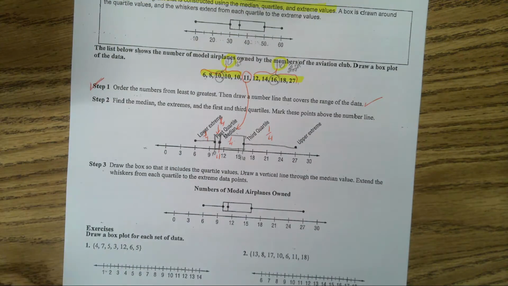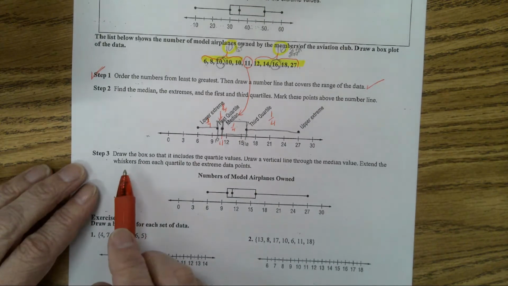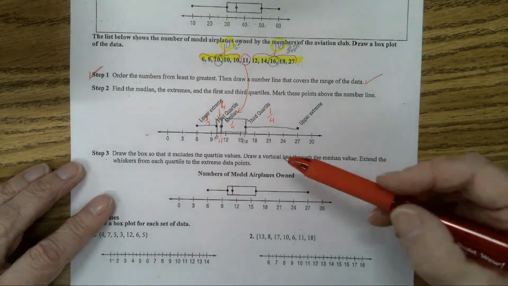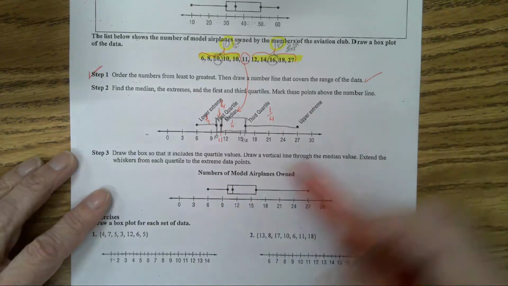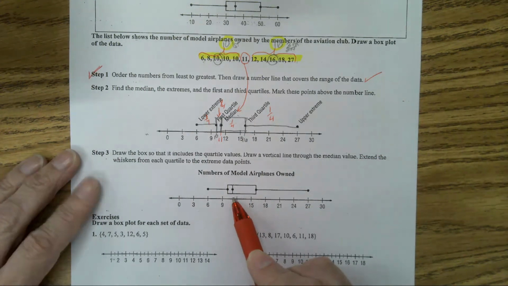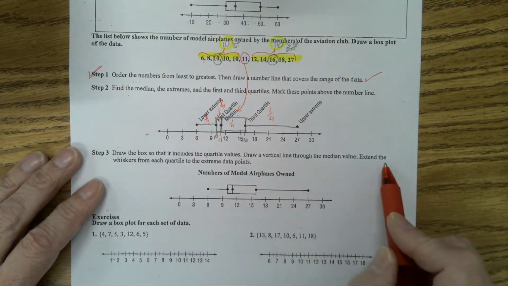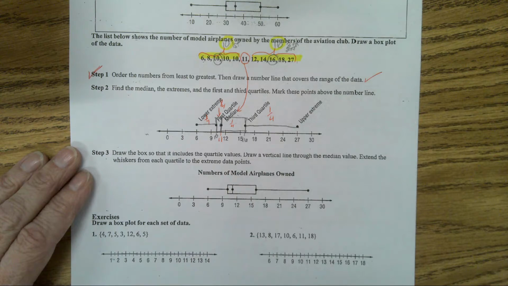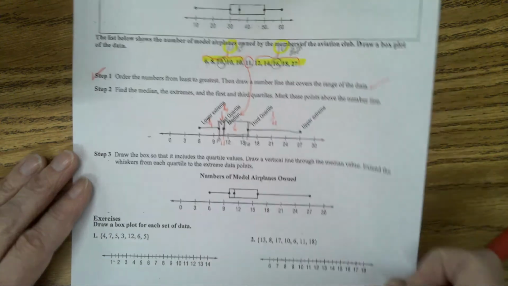Now, let's go on to step 3. Draw the box so that it includes the quartile values. Draw a vertical line through the median value, which we just did up there. This is another way they have it looking. Extend the whiskers from each quartile to the extreme data points. All right, so let's practice doing this together.